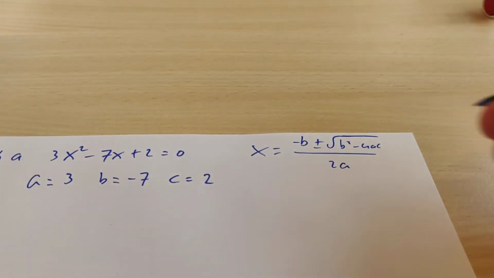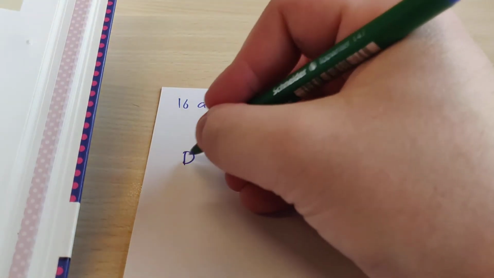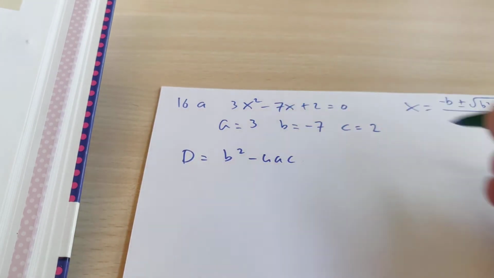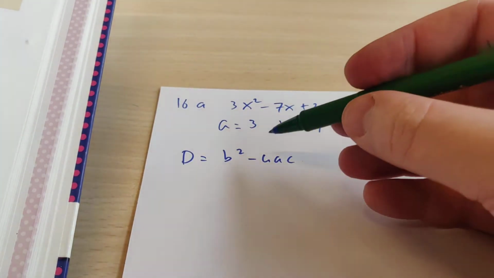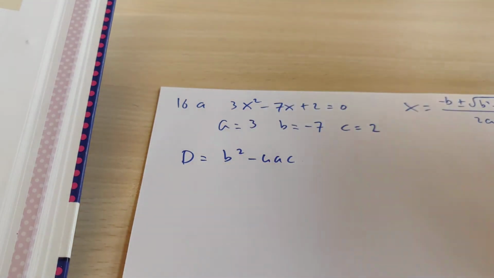Now this part in the square root, we're going to calculate that first. It actually has a special name. It's called a discriminant. And I'll tell you why it's useful to calculate that first after we've calculated it. The discriminant is b squared minus 4ac, just always. Just memorize this formula, it's always that.